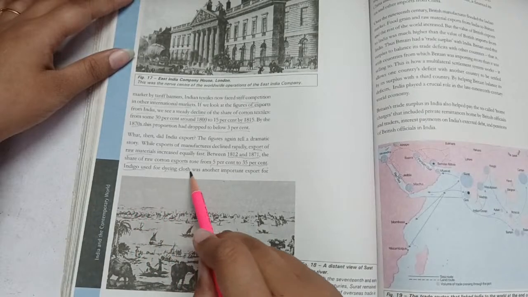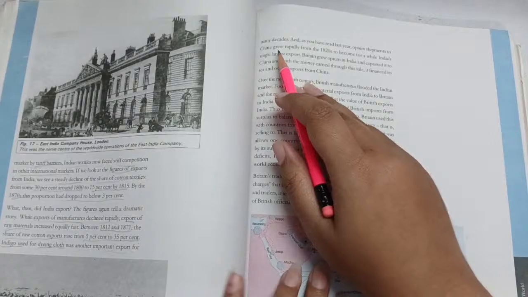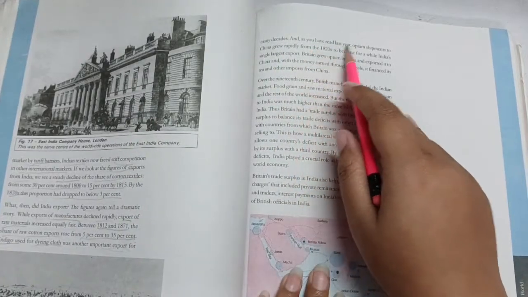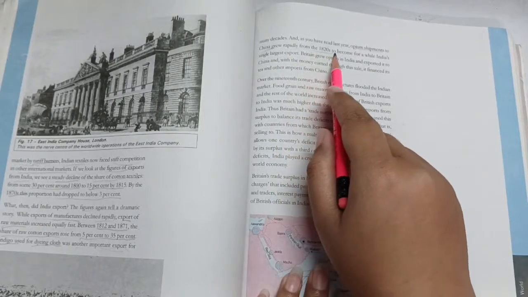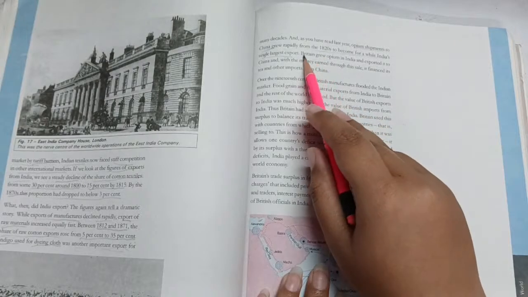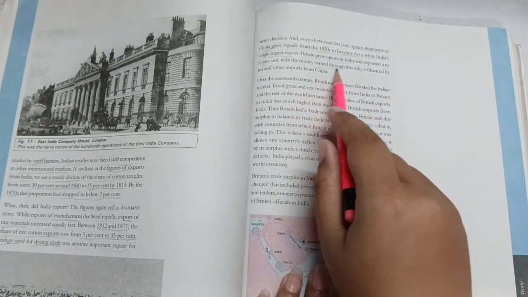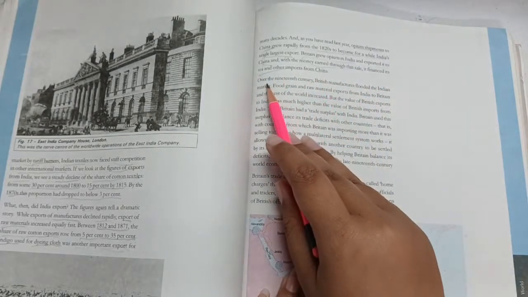Indigo, used for dyeing cloth, was another important export for many decades. And as you have read last year, opium shipments to China grew rapidly from the 1820s to become for a while India's single largest export. Britain grew opium in India and exported it to China, and with the money earned through this sale, it financed its tea and other imports from China.